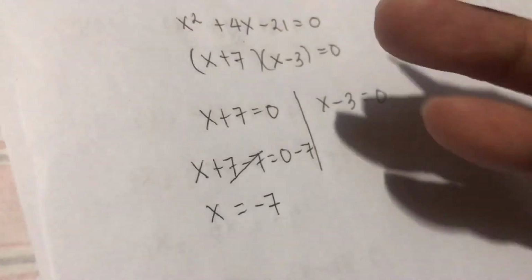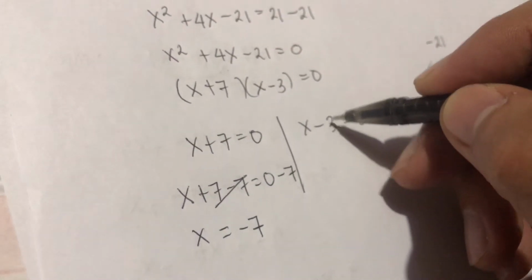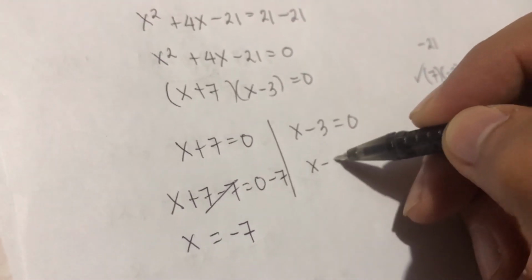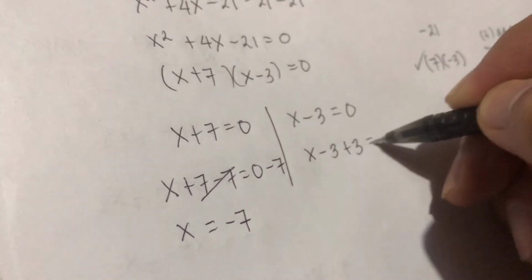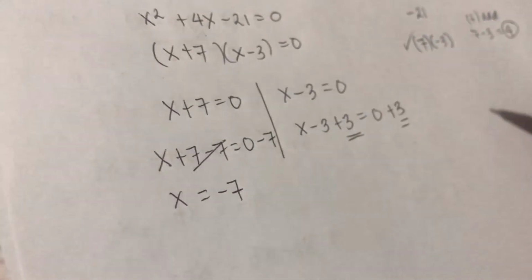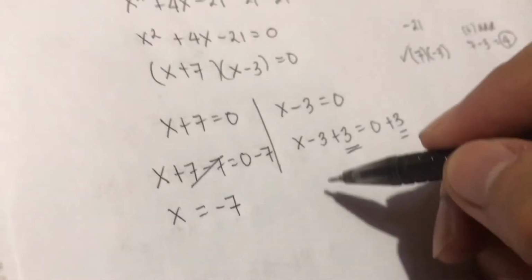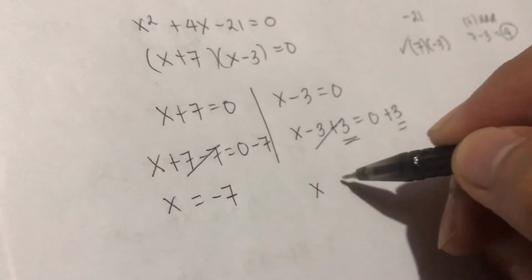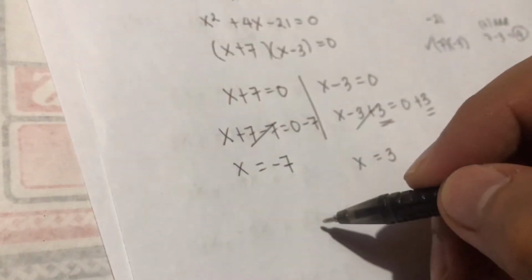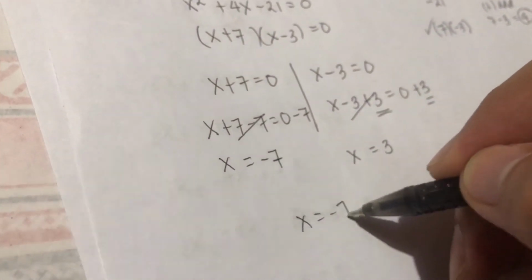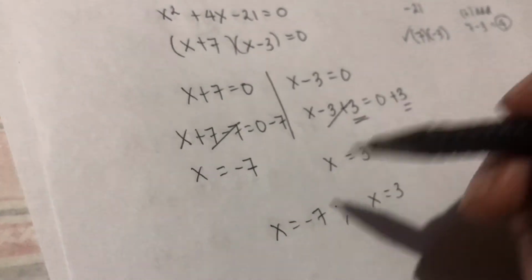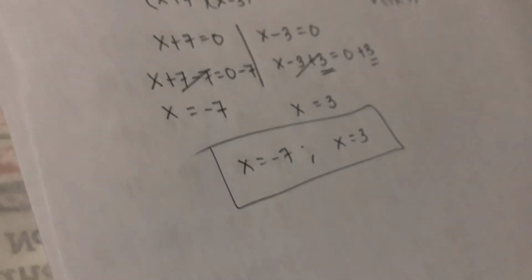Yan. Next, dito tayo sa right side. Kailangan natin maging 0 ito, so magpa-plus 3 tayo. X minus 3 plus 3 is equal to 0 plus 3. Ito yung mga dinagdag natin, both sides. So, simplify. Magiging 0 rin ulit yan. 0 plus 3, that is equal to 3. So, therefore, our roots here are x equals negative 7 and x equals 3. That is how we solve for the roots.